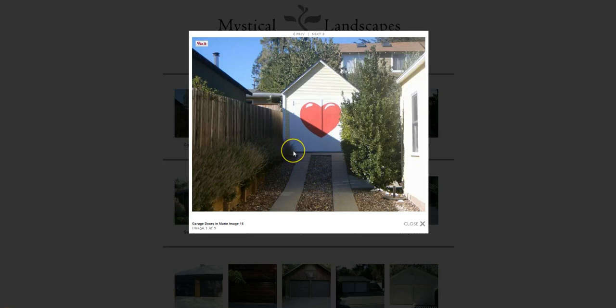And what I want you to see in a picture like this is not whether you personally like it, but how creativity and an idea can sometimes save you more money and give you more of what you want than just doing the first expensive idea that comes to mind.